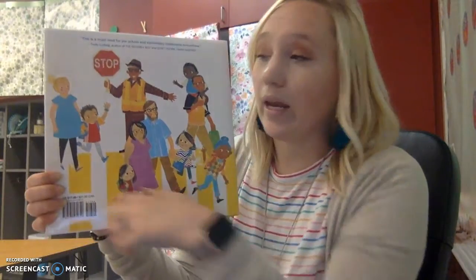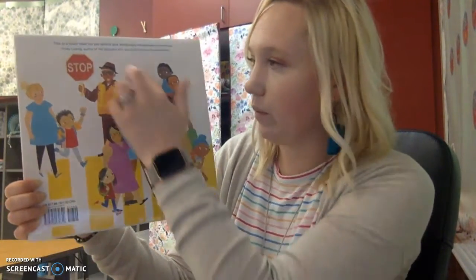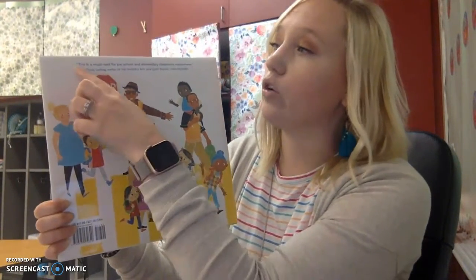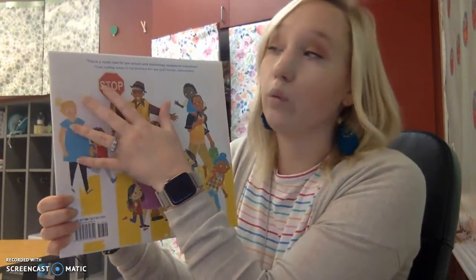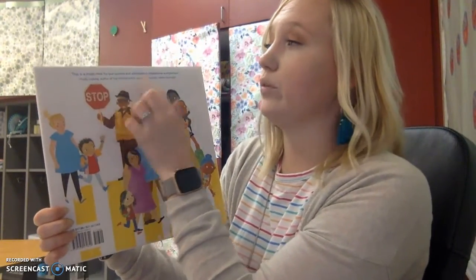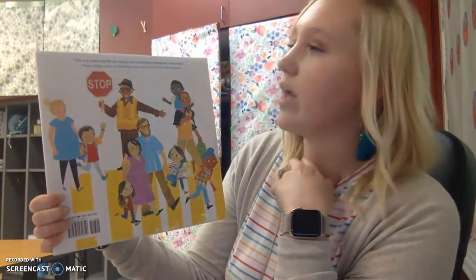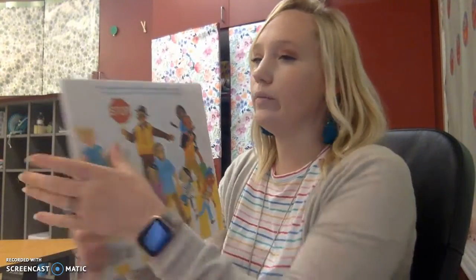In the example that I have here, I see an illustration of maybe a picture or something from the story, but I also see a quote up here. And like I said, this could have important information. So this quote is, "This is a must read for preschool and elementary classrooms everywhere." Okay, so here's the back cover.